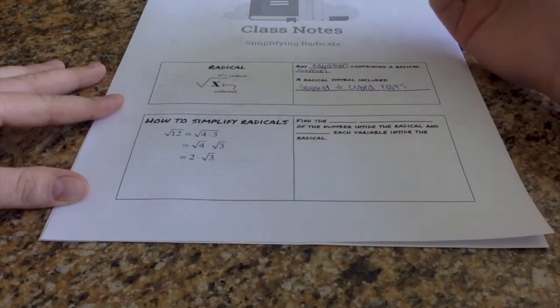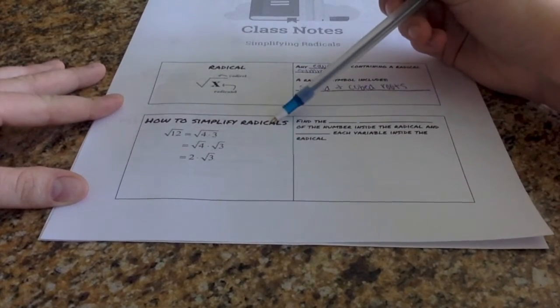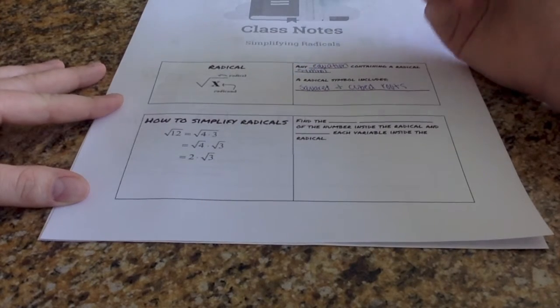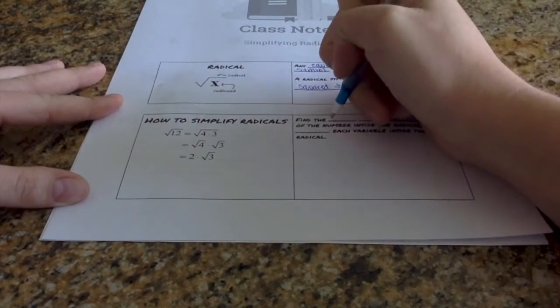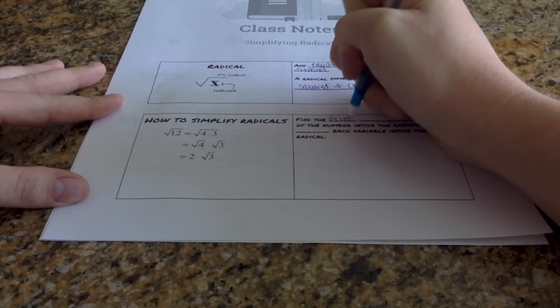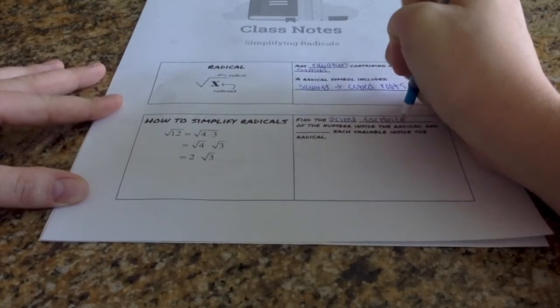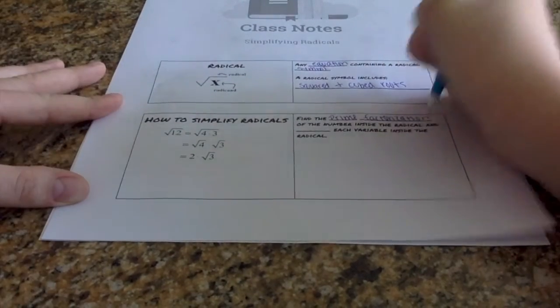Okay, so how to simplify the radicals. In order to do this, find the prime factorization of the number inside the radical and factor each variable inside the radical. This is also an example of how to simplify radicals.